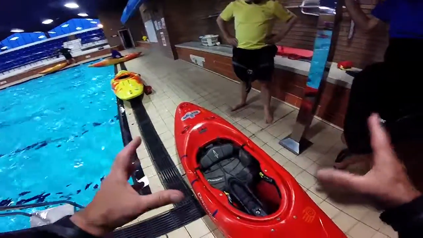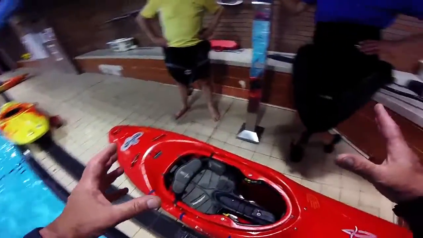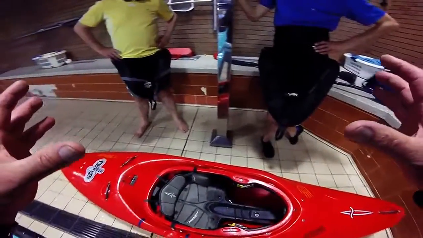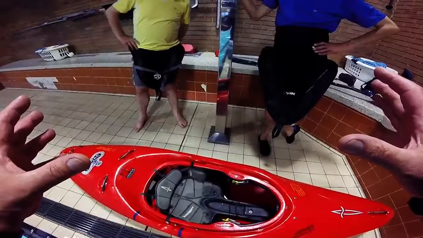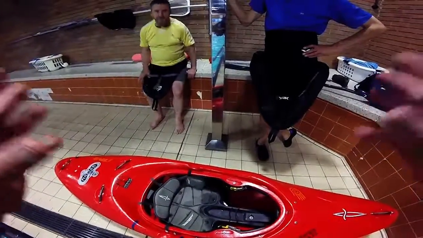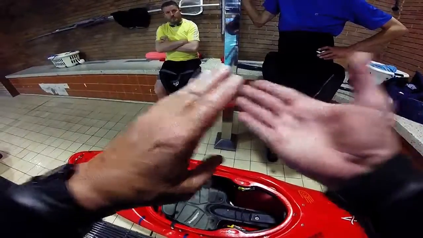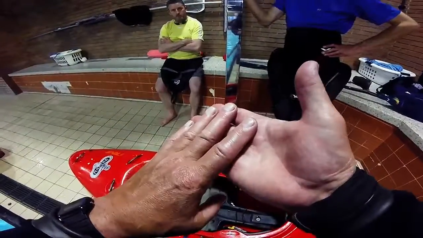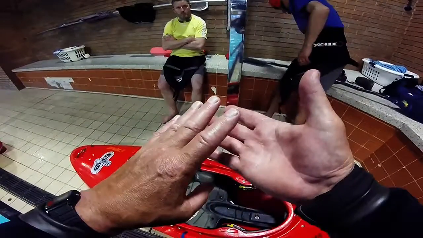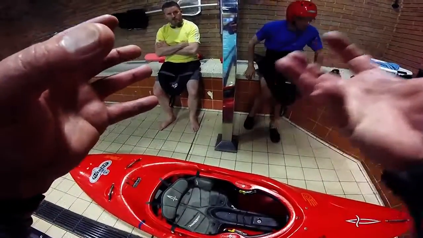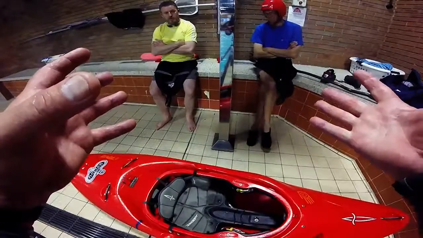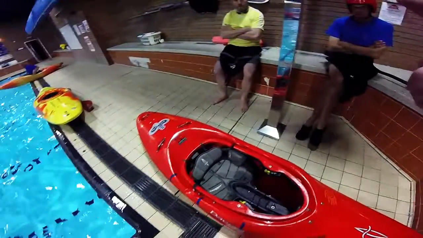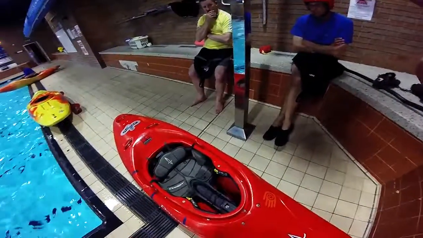When I talk about connectivity, it's those 6 points that you use that contribute towards your power transfer, and also contribute towards your posture, and also the feel of the actual boat itself.